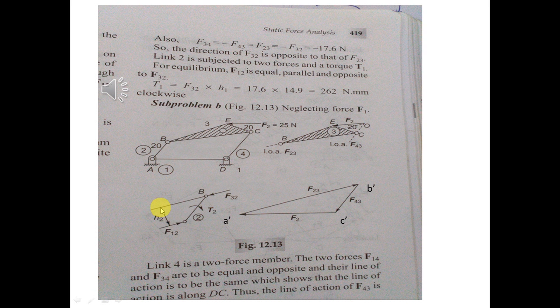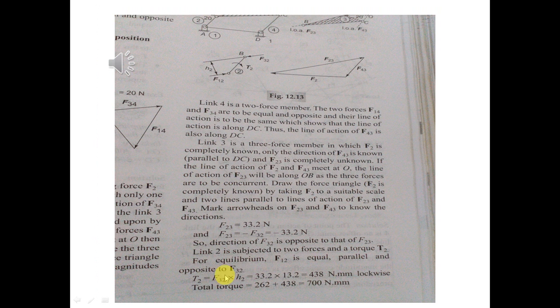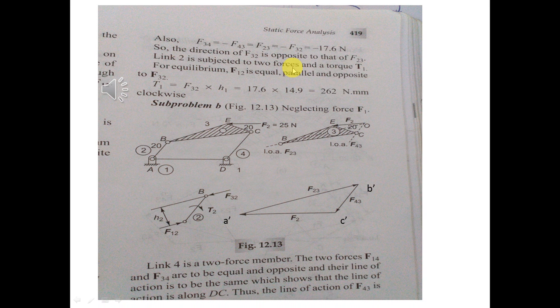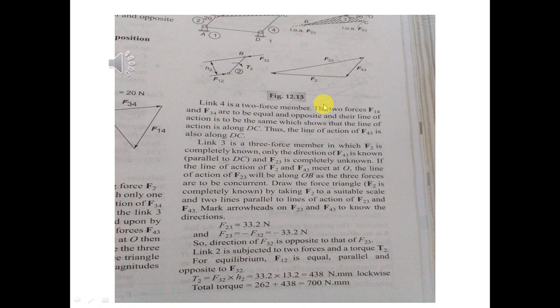And then similar to the earlier examples which we saw, determine the height, and then the product of F32 into H will be the torque T2. That is when force F2 alone acts, neglecting F1. And thus it was found to be around 438 Newton mm. So the total torque will be T1 plus T2. This is T1 and this is T2. So the total torque will be 700 Newton mm.